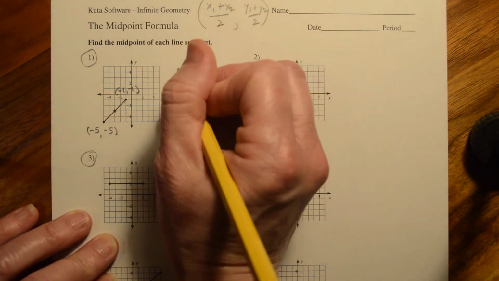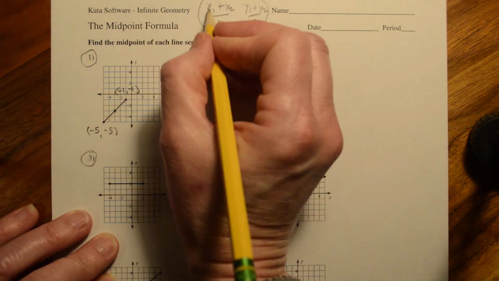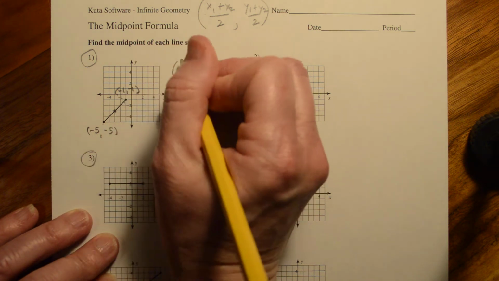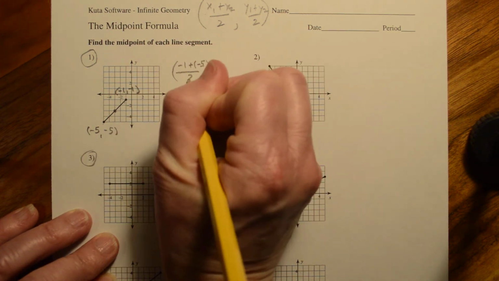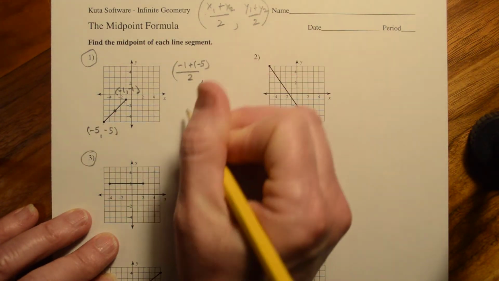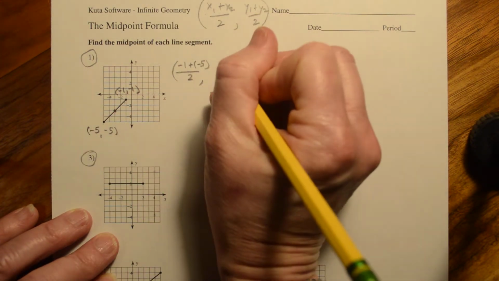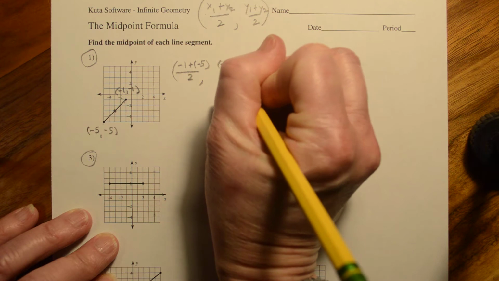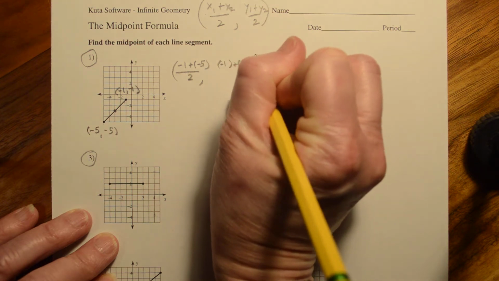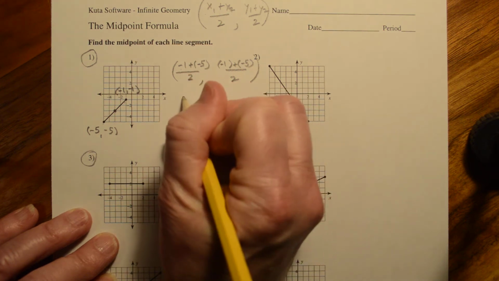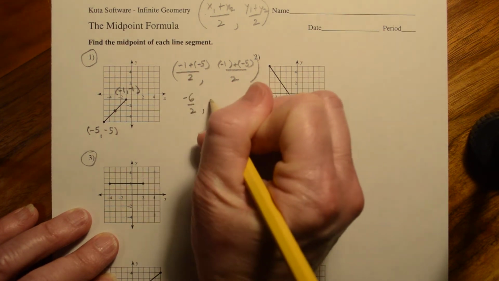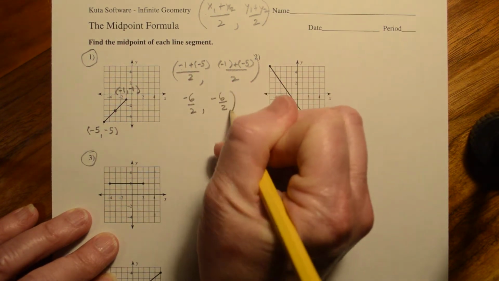All right, so this tells us that in order to find the midpoint, we're going to take the two x-coordinates, -1 plus -5, and divide by 2. And then we're going to do the same thing for the y-coordinates, which is going to be -1 plus -5 over 2. -1 plus -5 is -6 over 2, and then this also is -6 over 2.